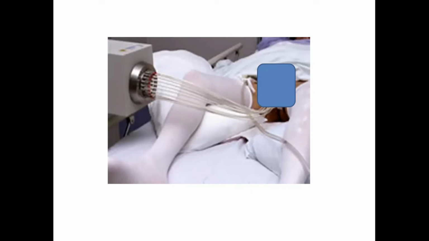And then when that plan is ready, the patient comes into the protected room, and these plastic cables here are connected to the tubes that were hanging out of the perineum, the area just behind the genitalia. And the tubes, these cables here, are connected to a lead-lined box, and inside there is the radioactive source.